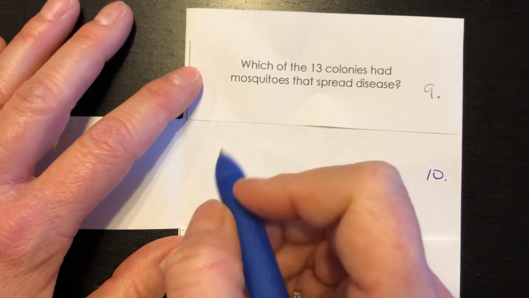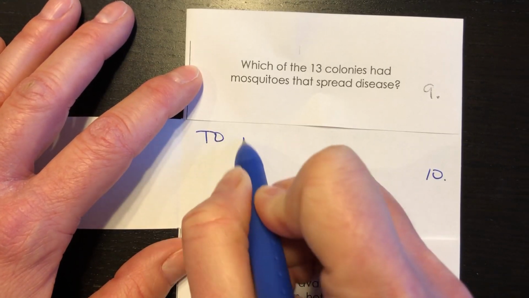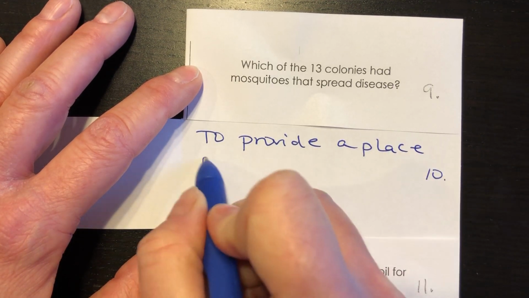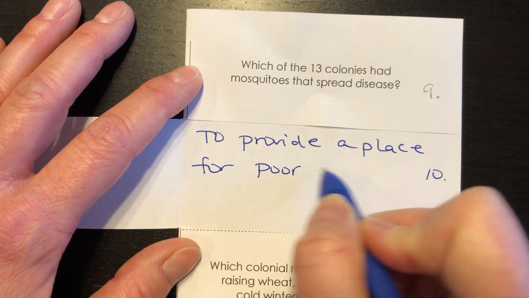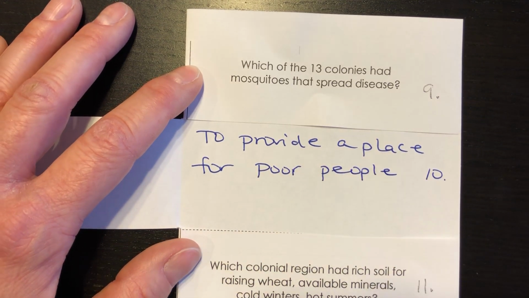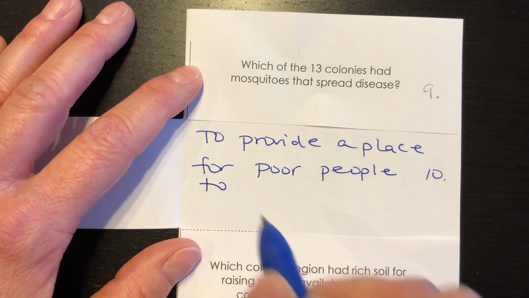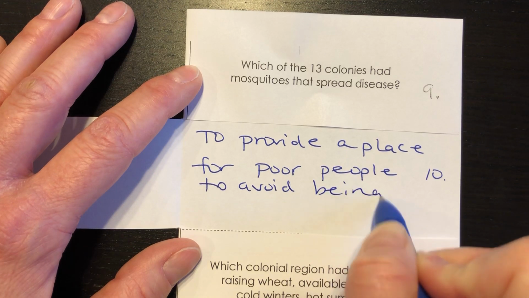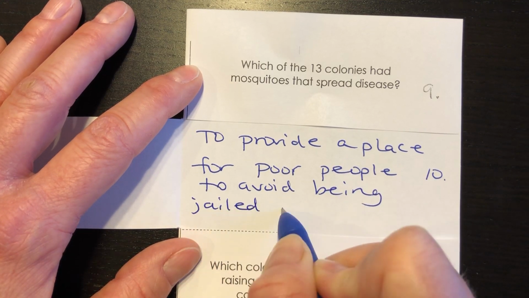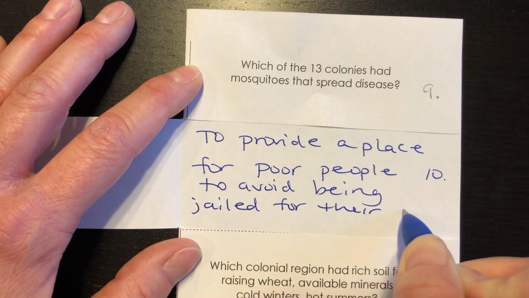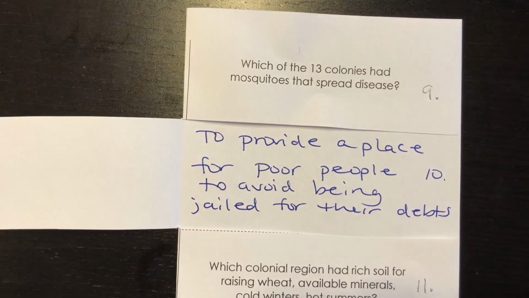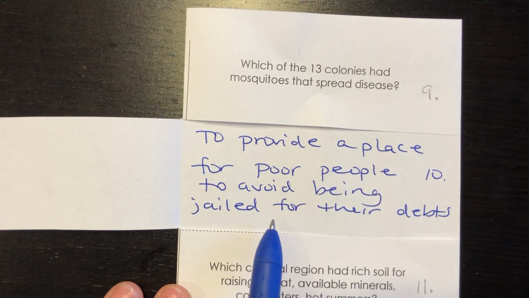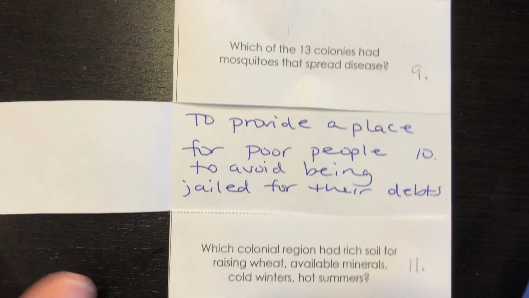To provide a place for poor people, people that couldn't pay their debts, to avoid being jailed for their debts. D-E-B-T-S. I know that's weird, but that is debts. So they provided a place for poor people to avoid being jailed for their debts. So they escaped jail.